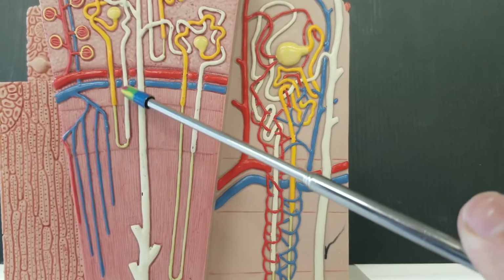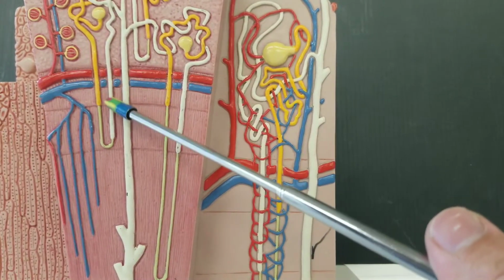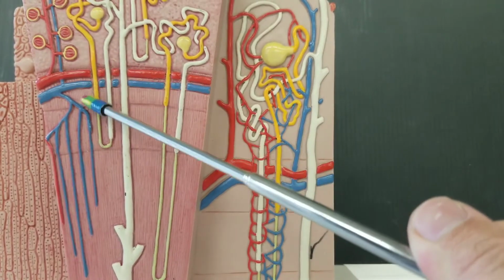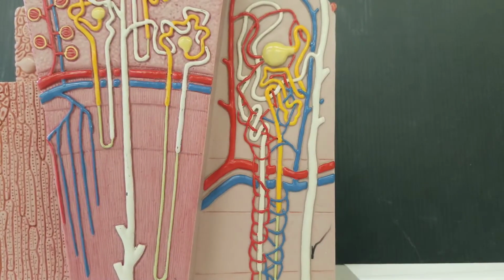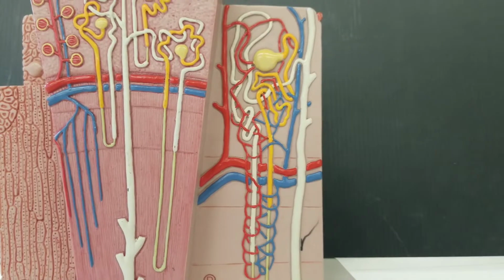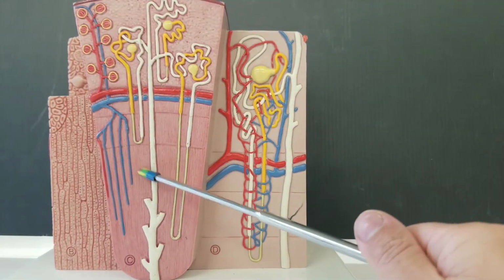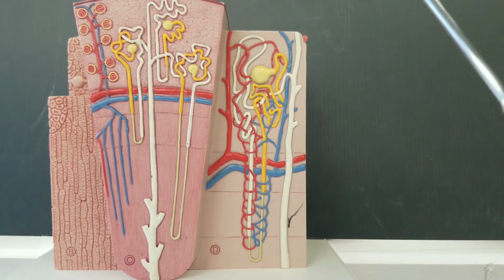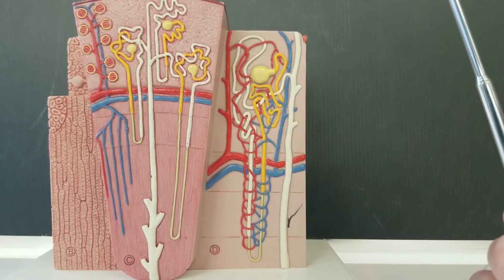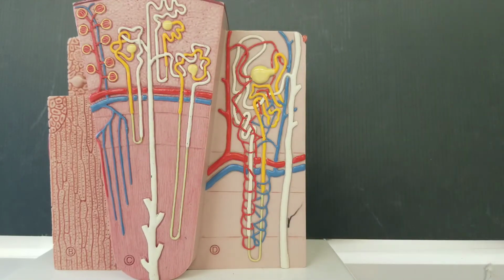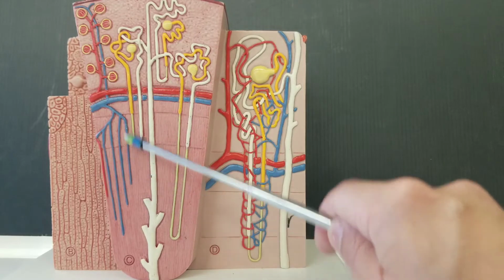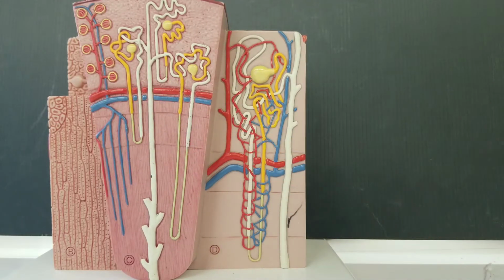The ascending limb is made to absorb salts, but not water. And the reason why we have this dip down into the medulla, we're increasing surface area of the tube, and for other mechanisms of what's going on here with these cells and their transporters, we can maximize water reabsorption. The kidneys, not only do they filter out waste, but another super important function of the kidney is to conserve water. By having a long loop of Henle going down deep into the medulla, we can conserve more water.